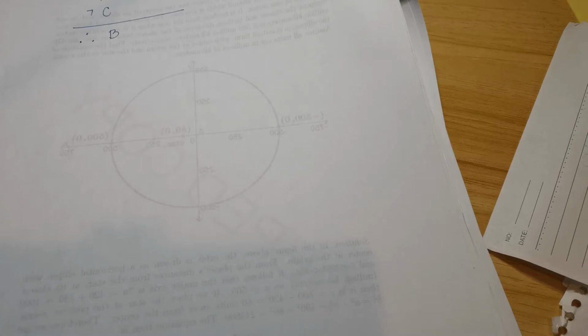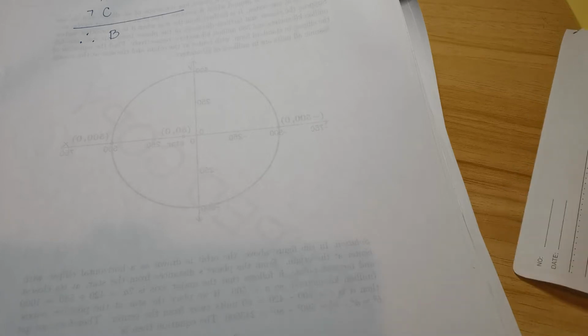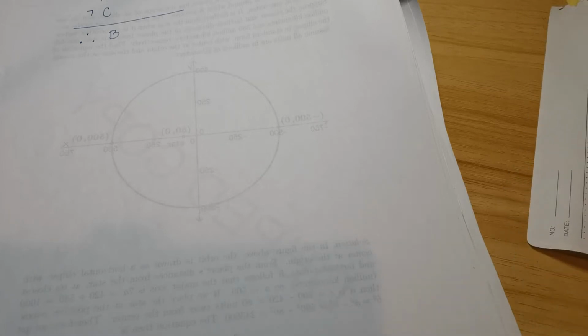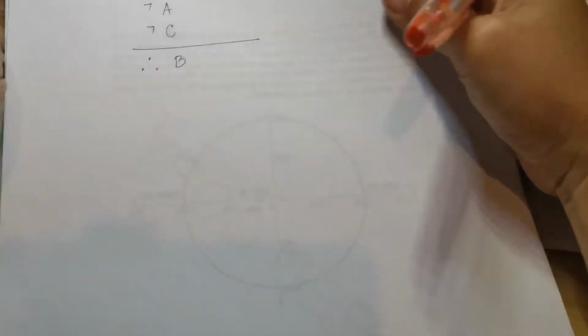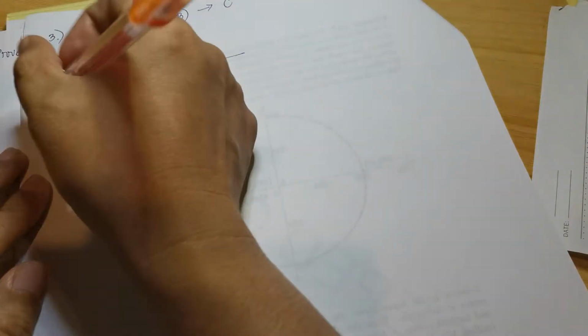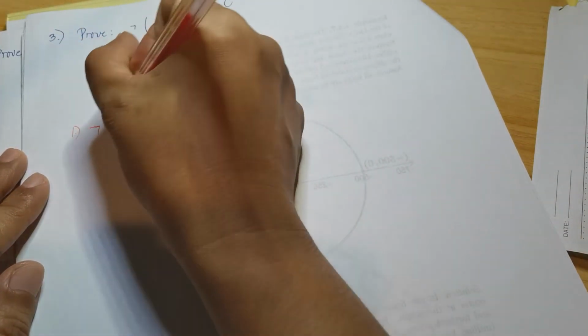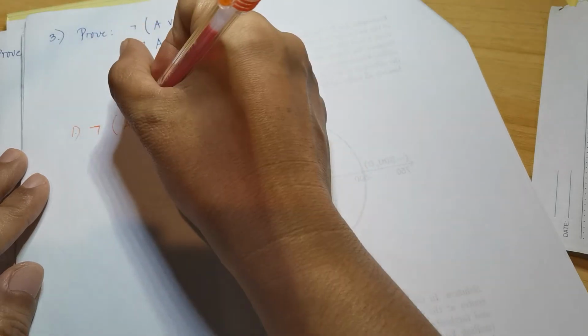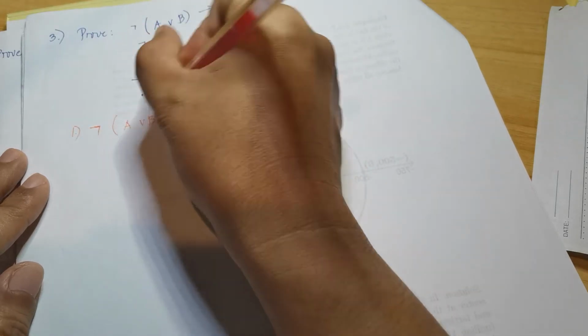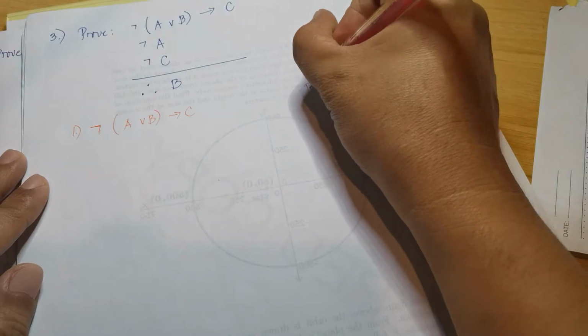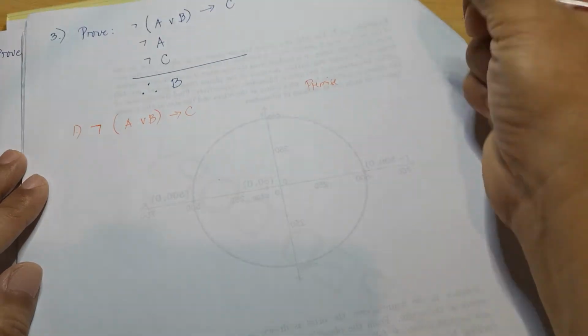So, if we have here 3 premises: not both A or B, and we have not A and not C. Oh, this is easy. Okay? It is easy. What we have to conclude is just B. So, premise number 1 is both not A or B implies C. So, this is our premise.